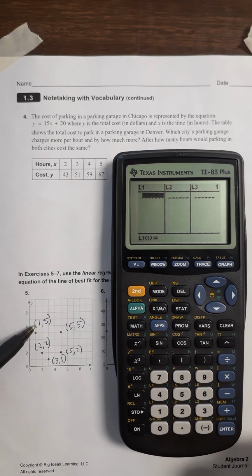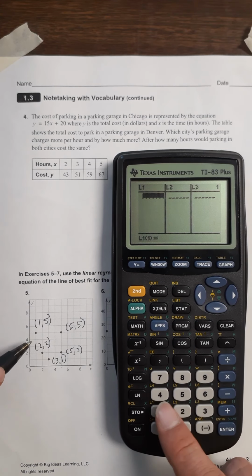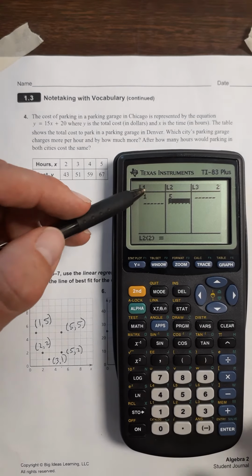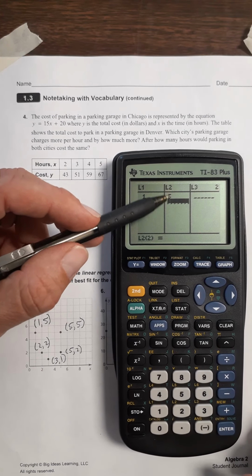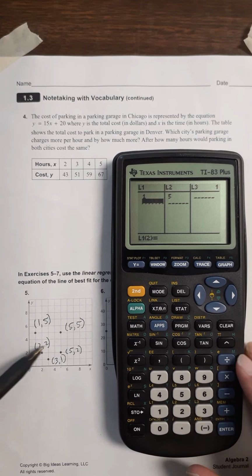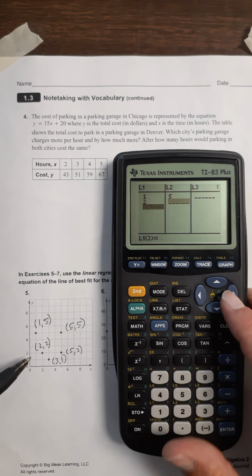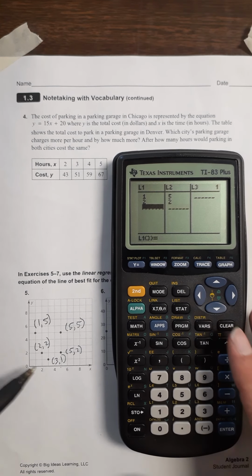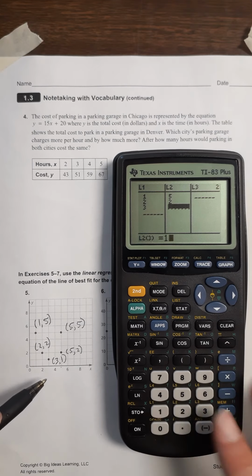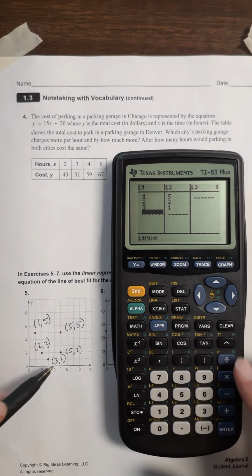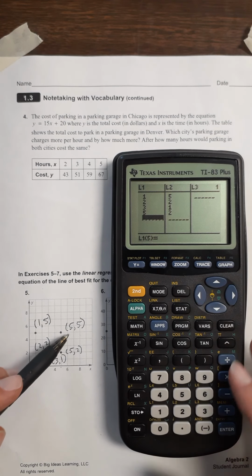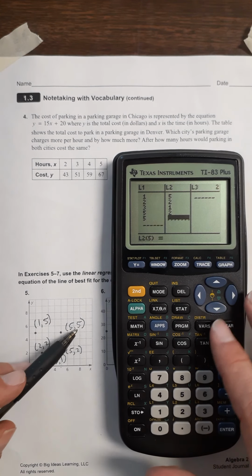So we're going to put those in one at a time. So first I'm going to put 1, 5 in there. So it'll go 1, enter, then I'll go over here, 5. So list 1 will be all the x coordinates. List 2 will be the y coordinates that go with it. So over here, 2, 2, 2, enter, 2, enter. Over here, 3, 1, 3, enter, 1, enter. 5, 2, so 5, enter, over, 2, enter. Good. And then 5, 5, 5, enter, 5, enter.